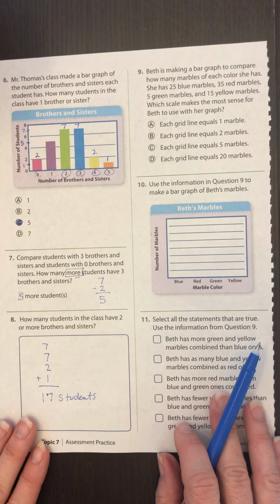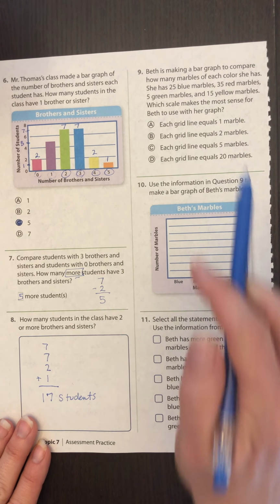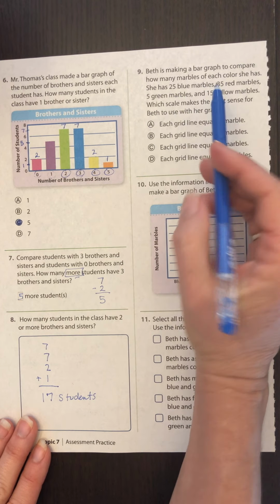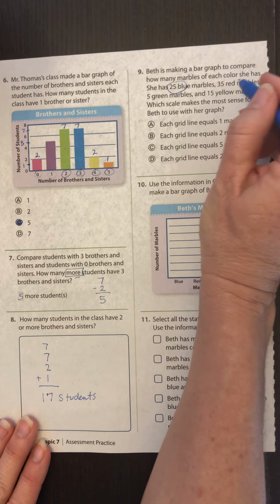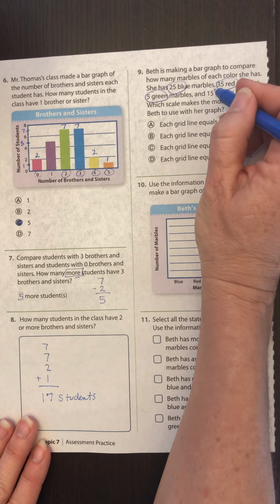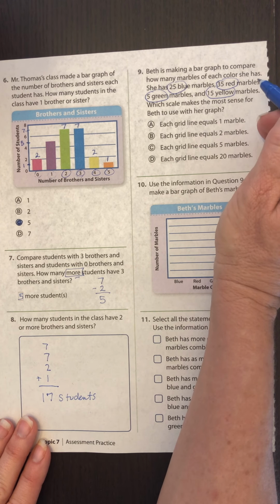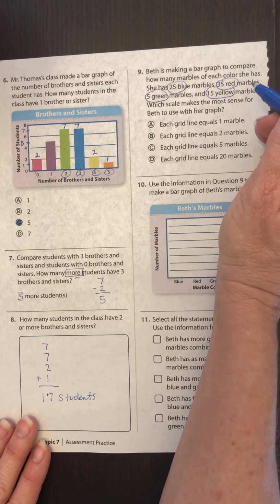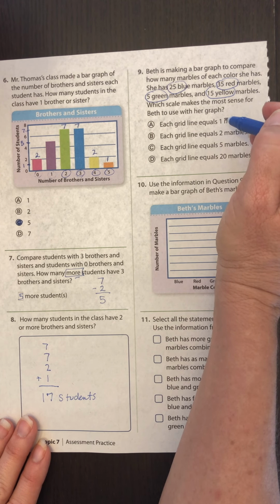All right, number 9, Beth is making a bar graph to compare how many marbles of each color she has. She has 25 blue, 35 red, 5 green marbles, and 15 yellow marbles. Which scale makes the most sense for Beth to use with her graph?